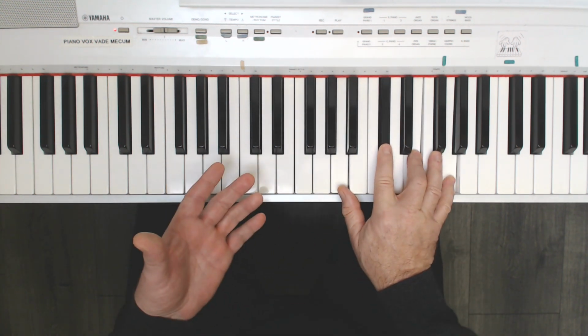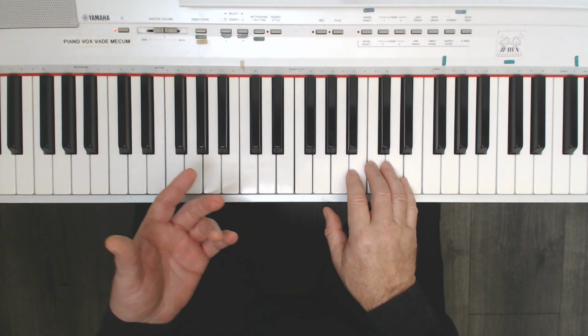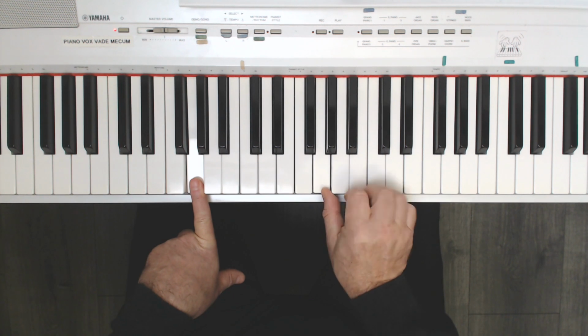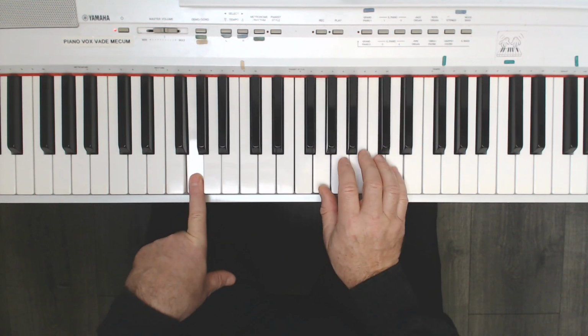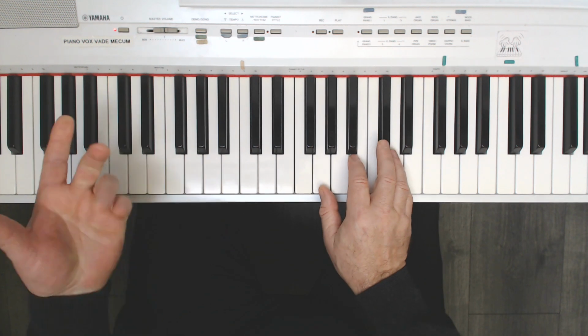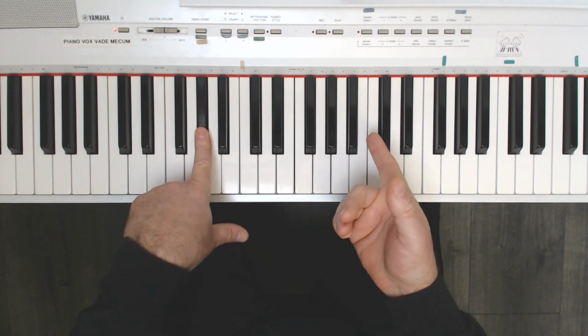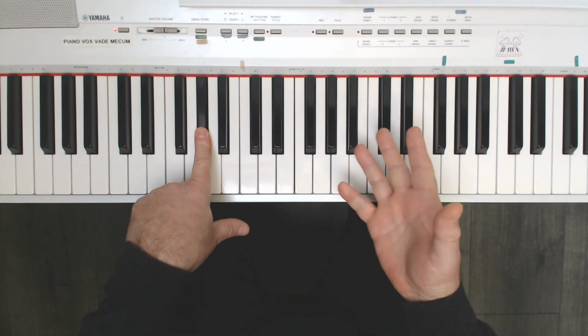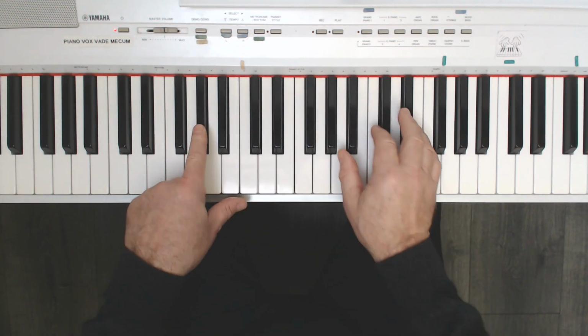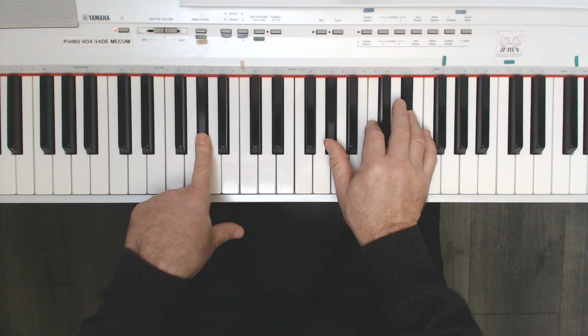So let's start with the introduction. Caruso sang in G, che bella cosa. It's really too high for me. Pavarotti, José Carreras, Placido Domingo, the real tenors, sang in A flat.